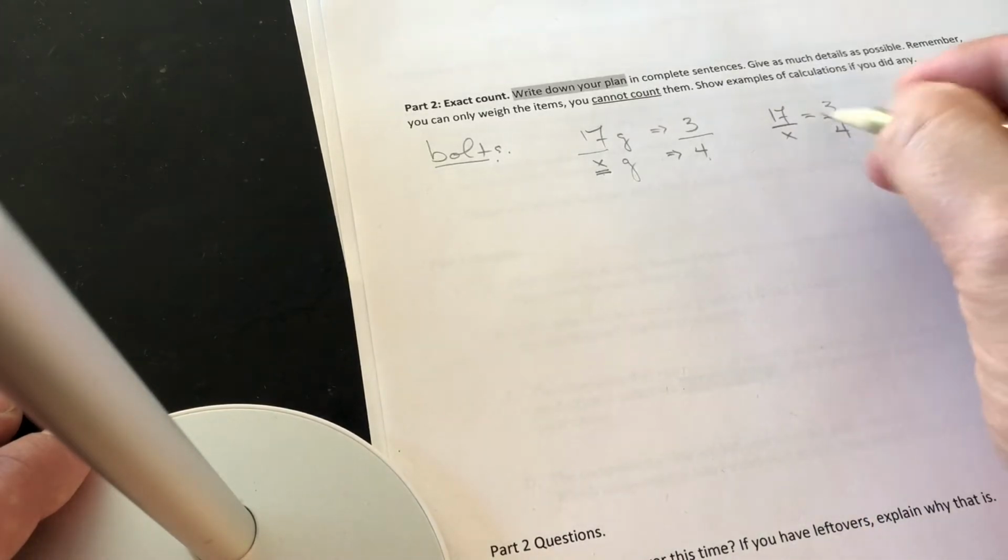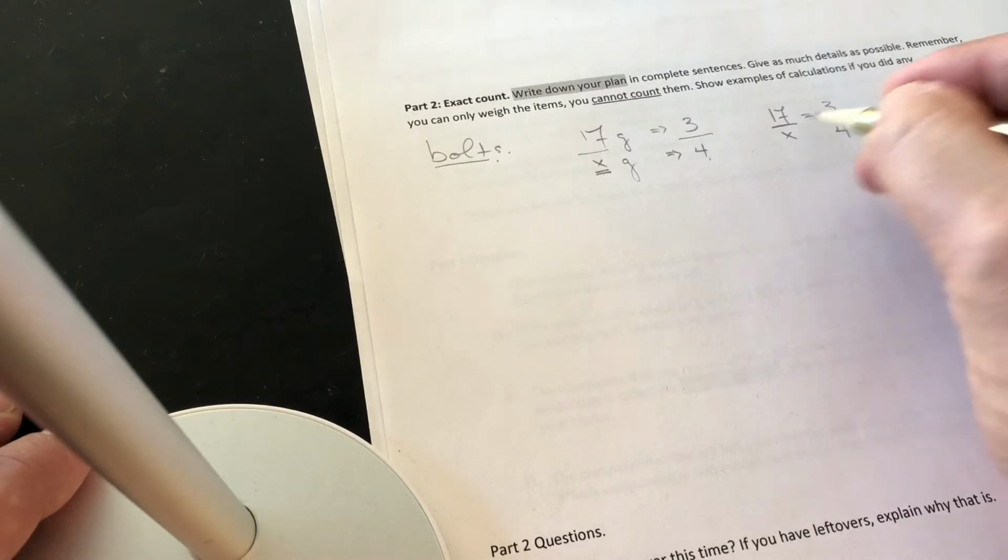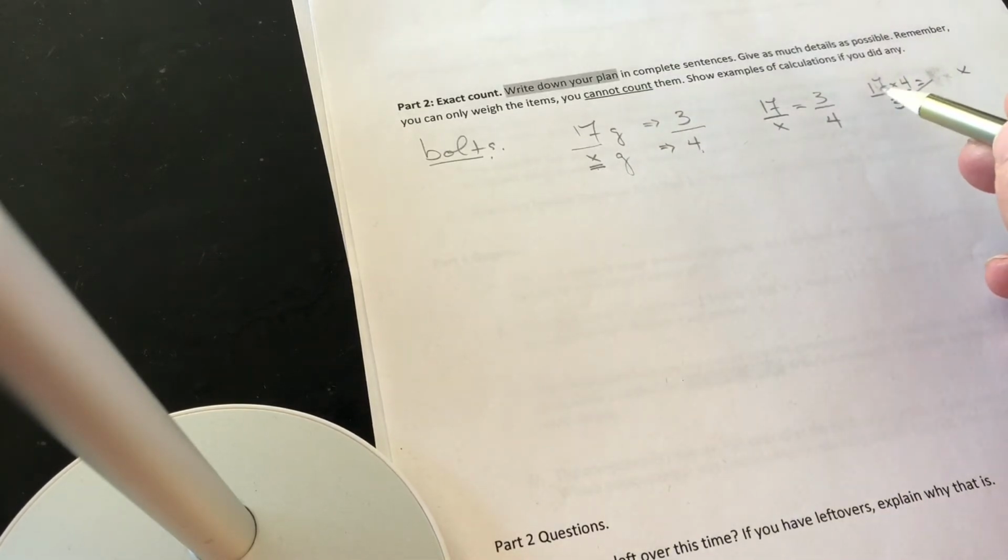So by cross multiplying, we have 17 times 4 is equal to 3 times x. So I can divide by 3. And so now I have x, which is equal to 17 times 4 divided by 3.